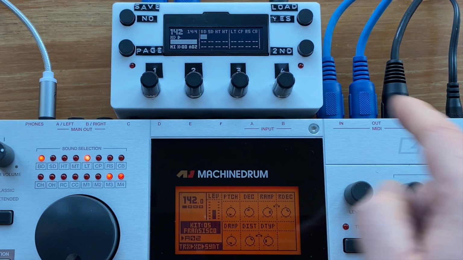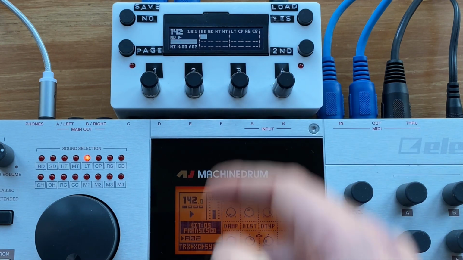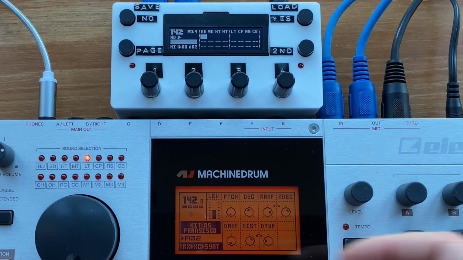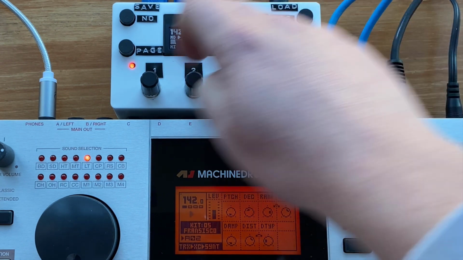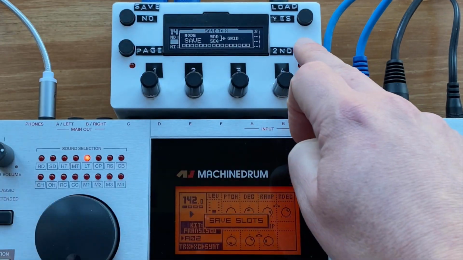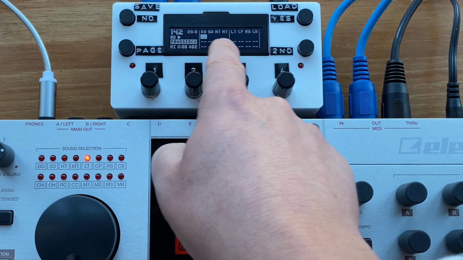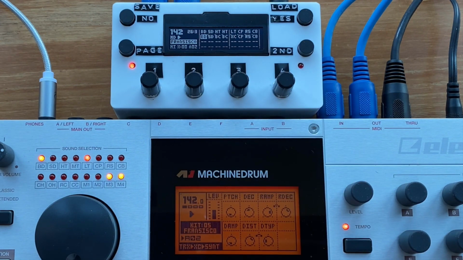And again, the flashing line indicates we are in row number 2, and in order to store the data we have programmed so far to the grid, we again go to save and second here, save groups, and you see here the information is written onto the grid.